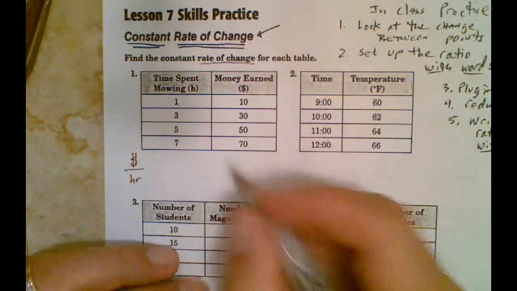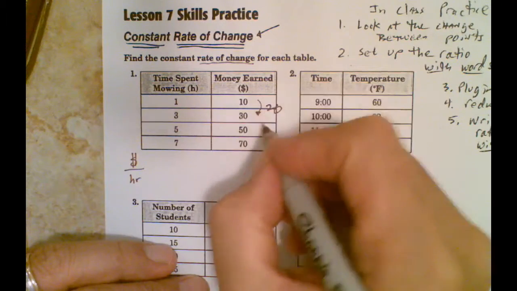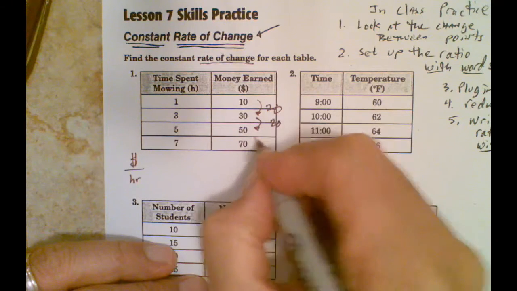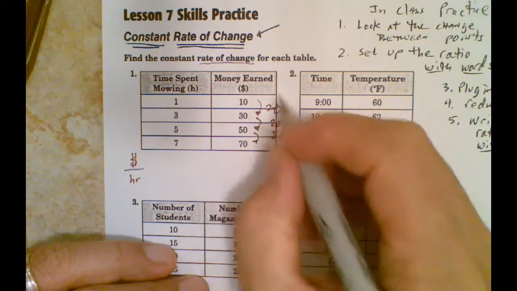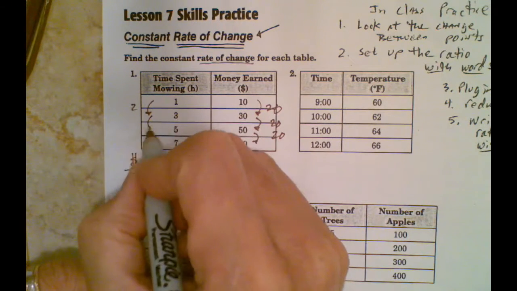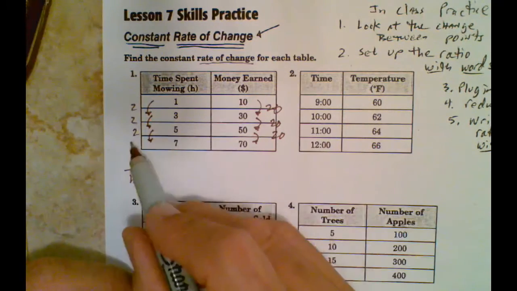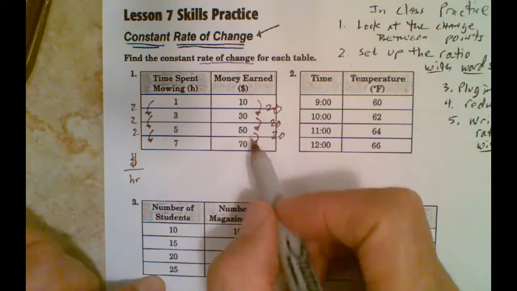So now I need to find the change. Well, how far is it from here to here? Well, that's 20. And from 30 to 50 is 20. And from 50 to 70 is 20. When I look here, my change is 2. So change of 2, change of 2. So these are my change, not the numbers themselves.